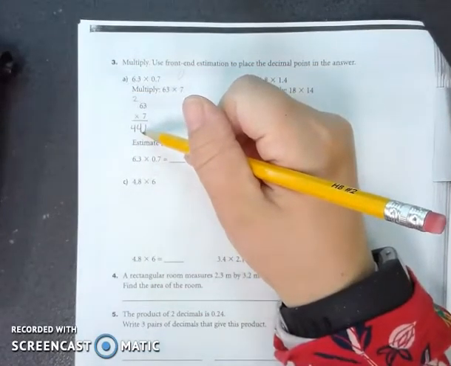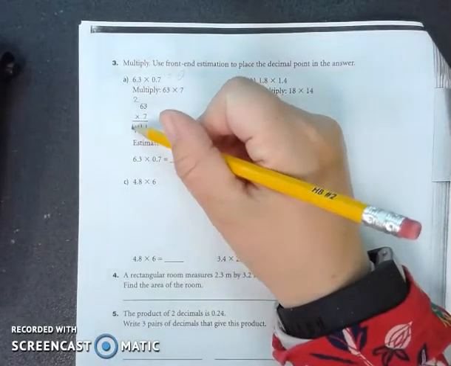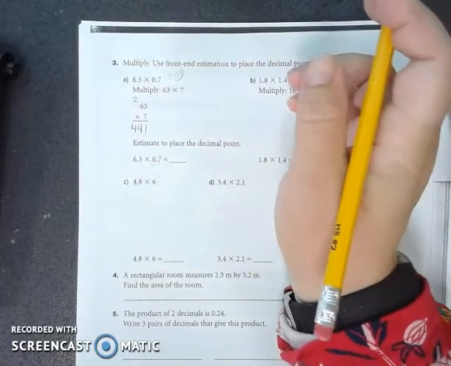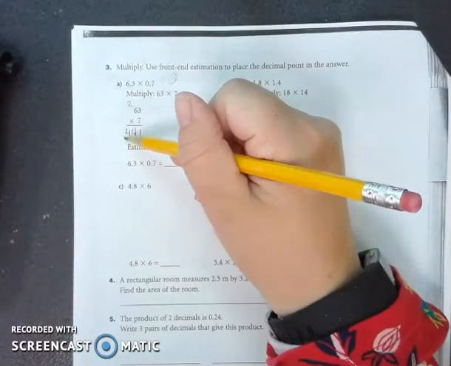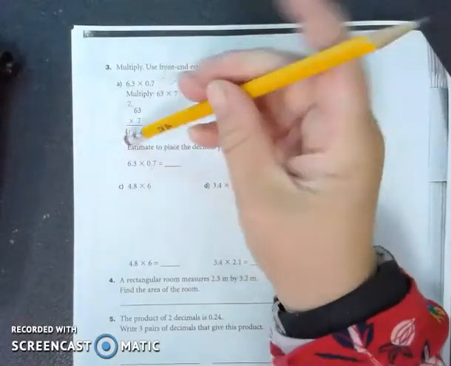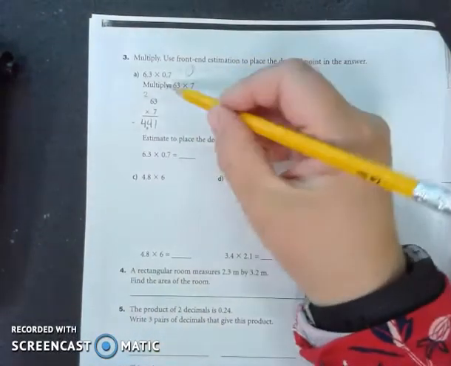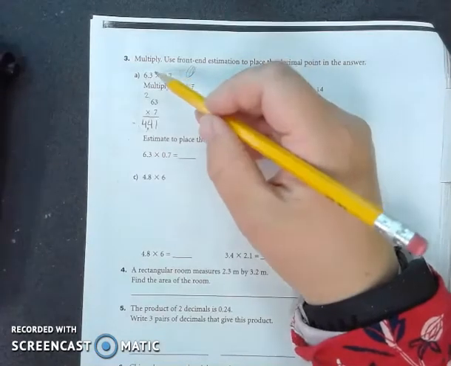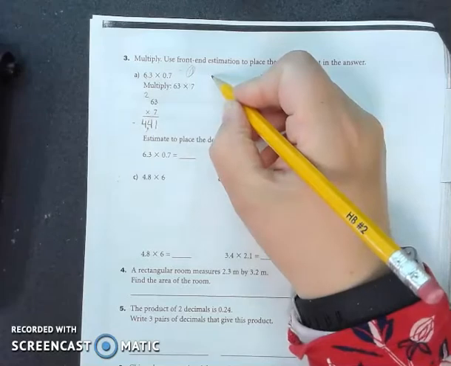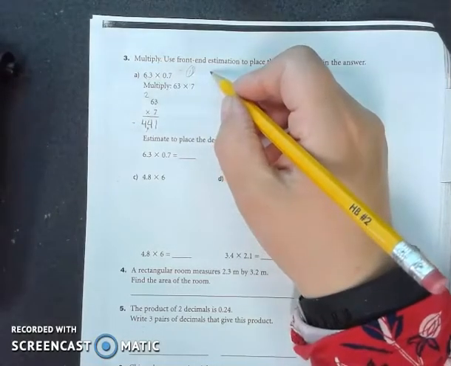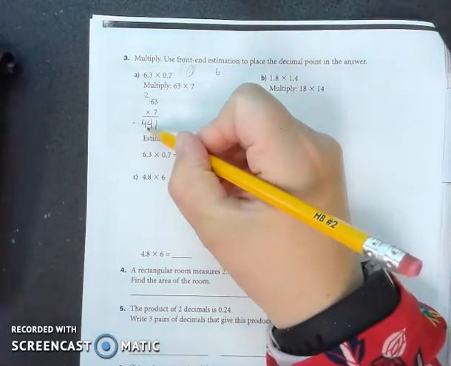441. This is the thing that I was saying I don't like about front-end estimation, is because when I'm looking at this and I'm saying, okay, if my front-end estimation told me 0, should the decimal be here, which is 0.4, or should my decimal be here, which is 4.4? Because both of them are fairly close, which is kind of why I like rounding up. So 0.7 is closer to 1, so it would be 6 times 1. So if I estimated my classic way, my answer would be 6, and then I know that the decimal is going to come after 4.